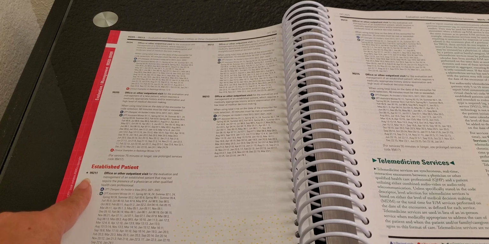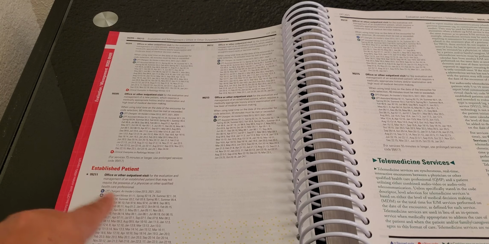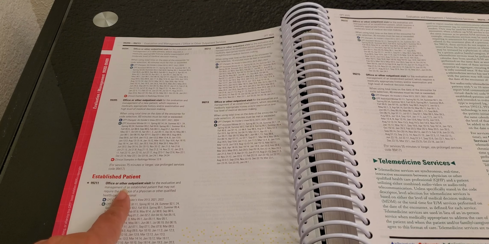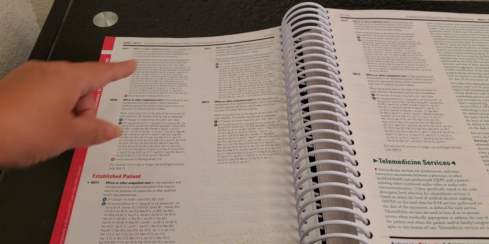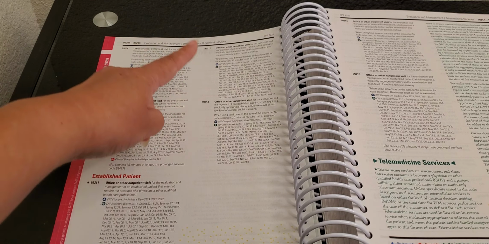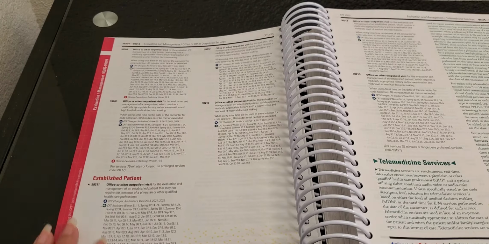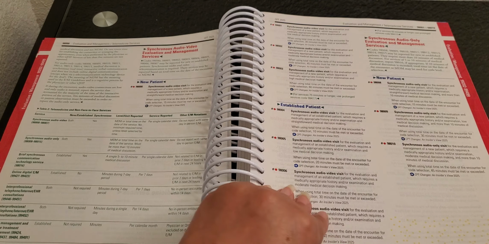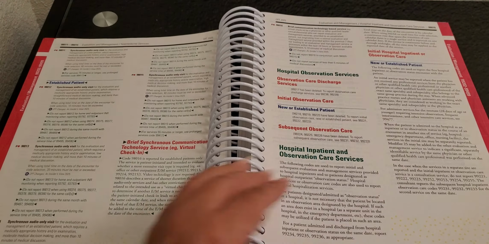And then for an established patient, it's going to start off with 99211, but you need to make sure that you read this because this is really more for the nurse and not for the provider, okay? And then it starts 99212, 213, 214, 215. And then it's going to give you more information about telemedicine and that kind of thing. So here is where you're going to really spend some time to just read, guys.